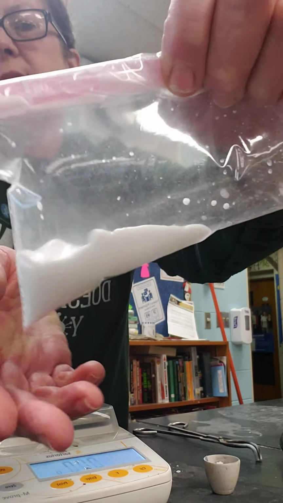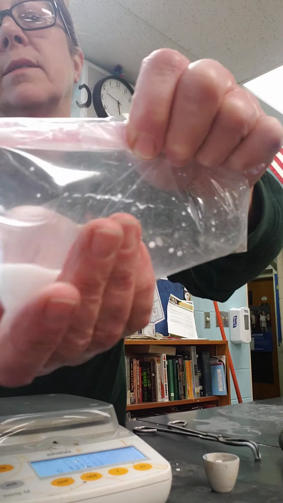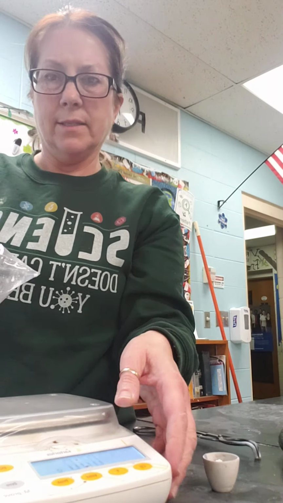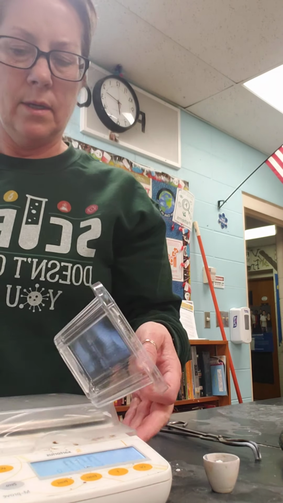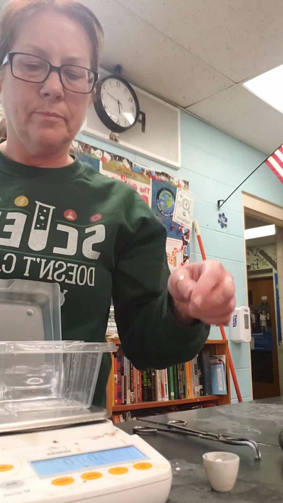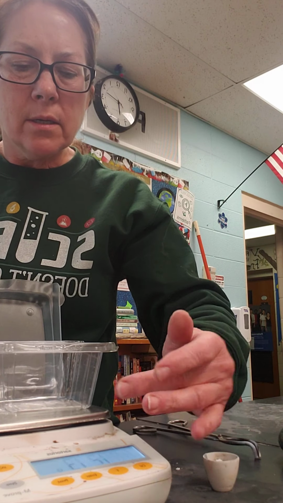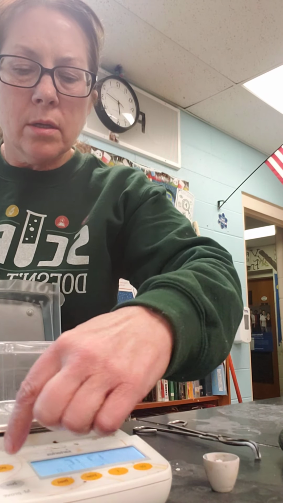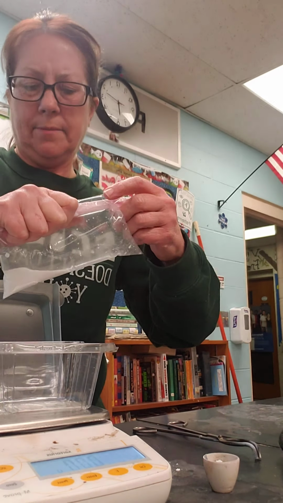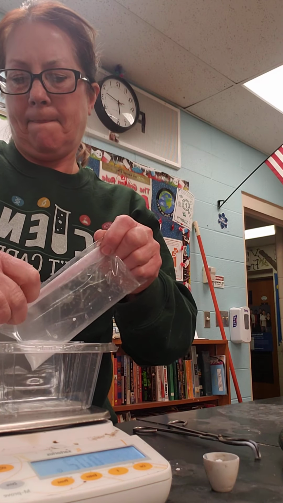And now I am going to put my closed system on the balance. Got to put this on here, this little plastic box, to give it something to hold it. Okay.